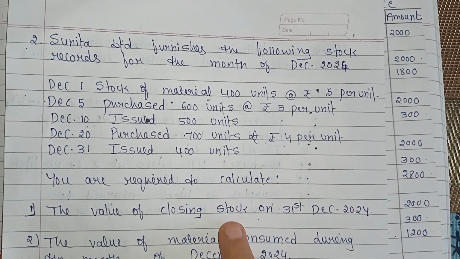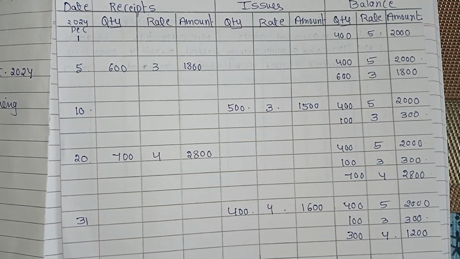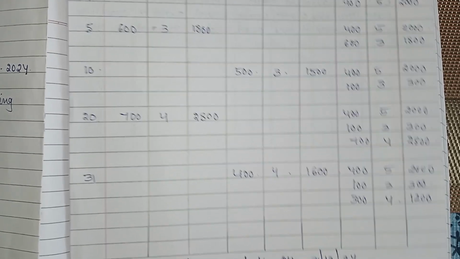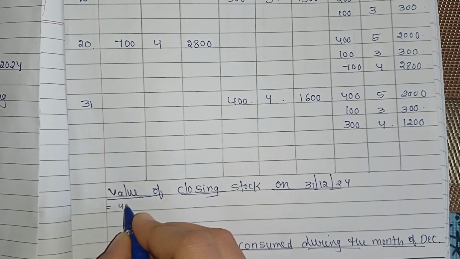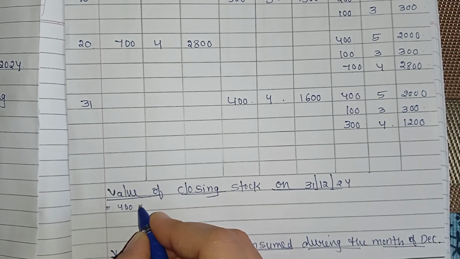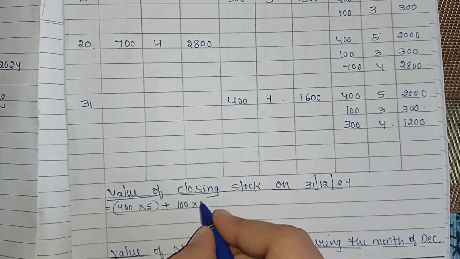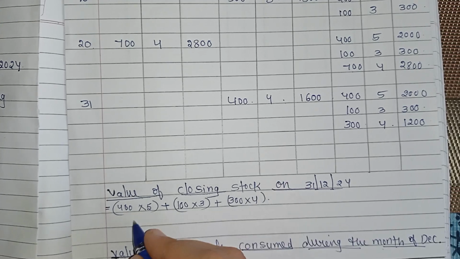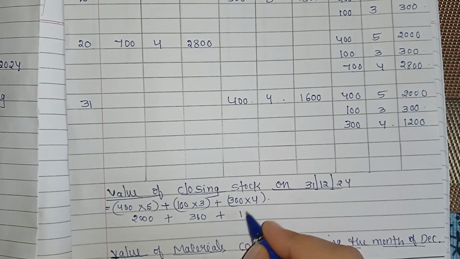So next you are required to calculate the value of closing stock on 31st December 2024. So now we will calculate it. That is equal to 400 units at the rate of rupees 5 plus 100 into 3 plus 300 into 4. 400 into 5 is 2000, plus 300, plus 1200.